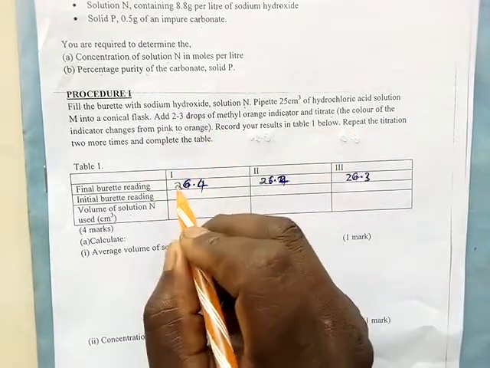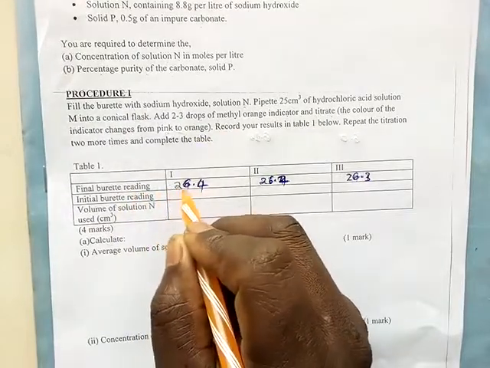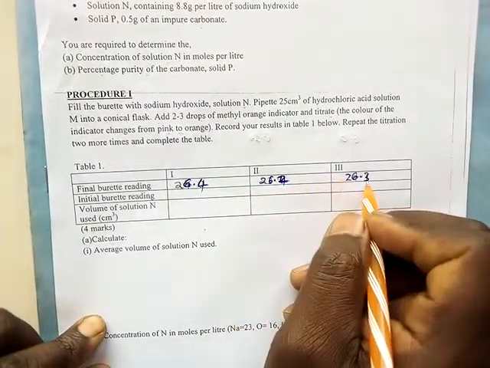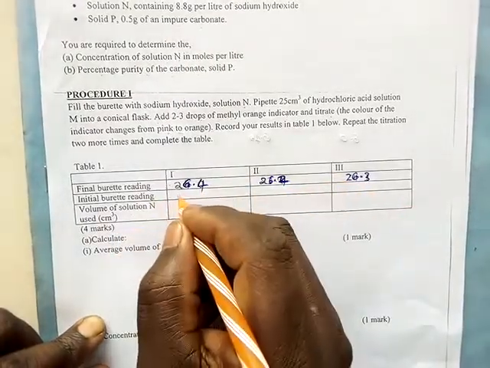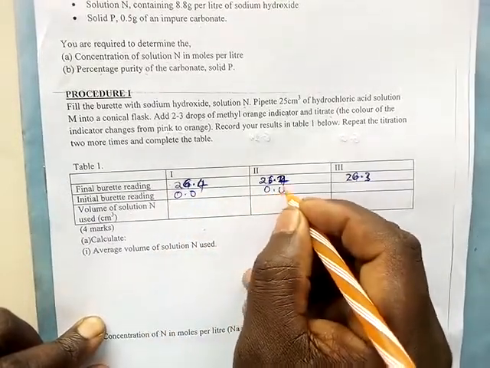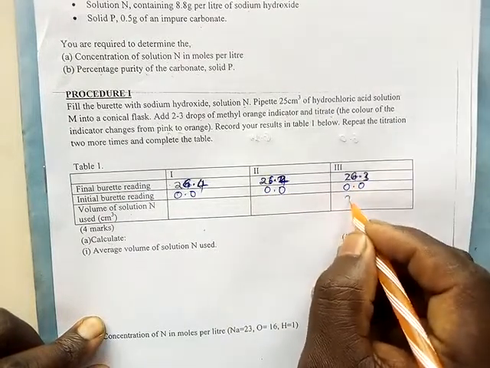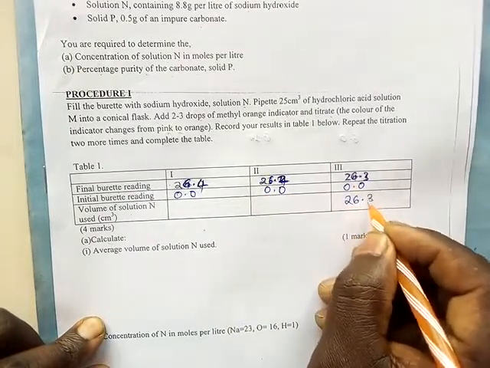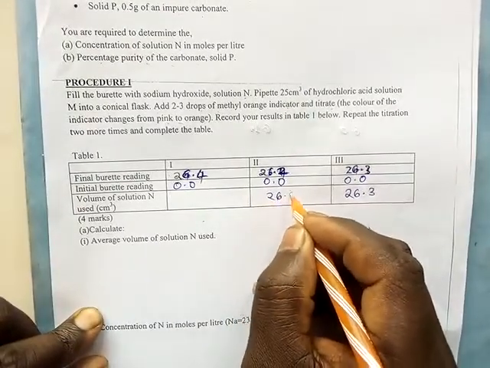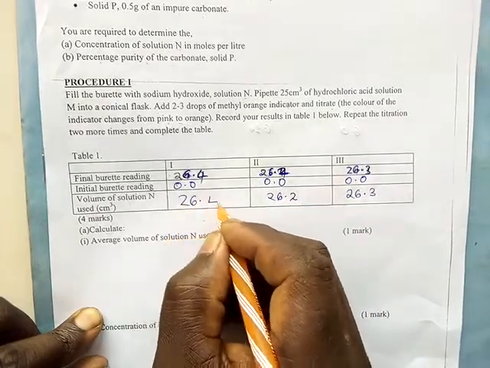So we have been given the final burette readings. We have 26.4, 26.2 and 26.3. So let us take the initial to be 0.0, 0.0, 0.0. So we are going to have here 26.3, 26.2, and then 26.4.